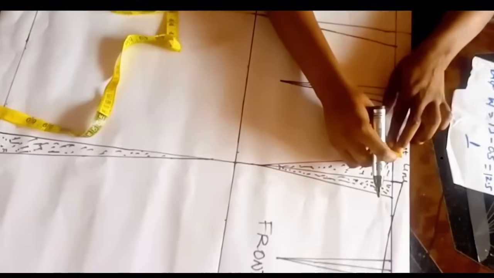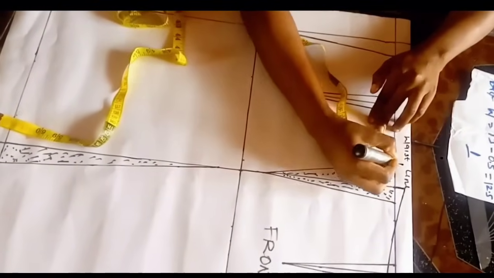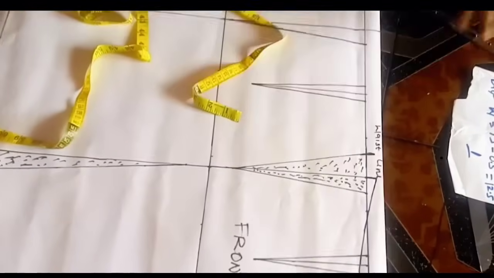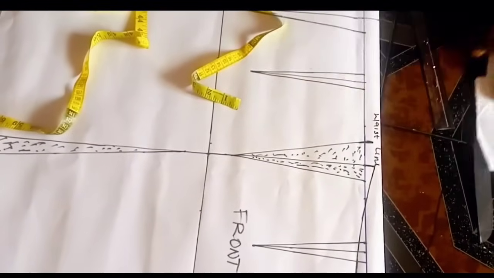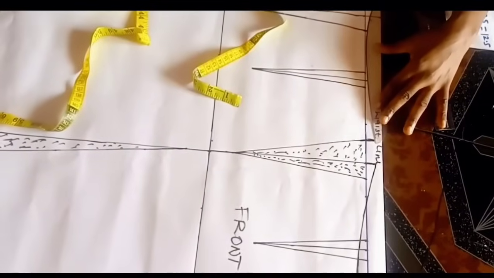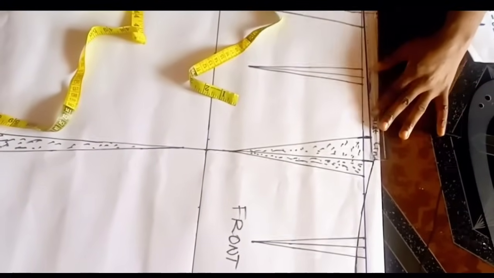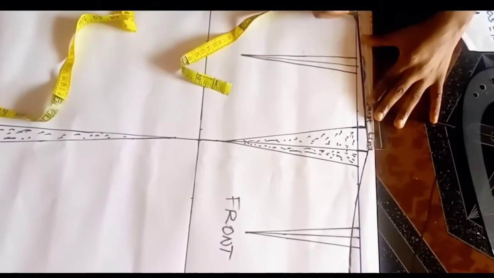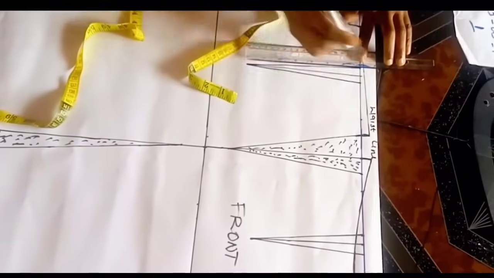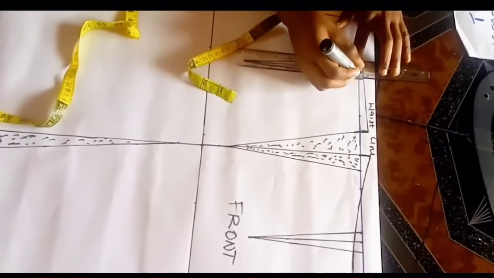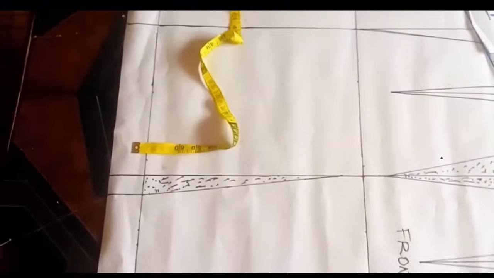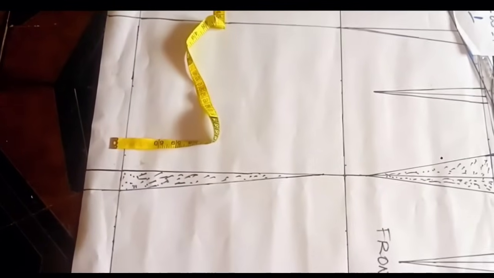I use 1 inch or 0.75 inch for the small and medium size, but for a very plus size, I can go inward by 1.5. So you want to raise the side seam by 0.5 and then connect. I also did that for the front, sorry, for the back. You have to raise your side seam by 0.5 inch to connect, just the way we do our basic skirt.